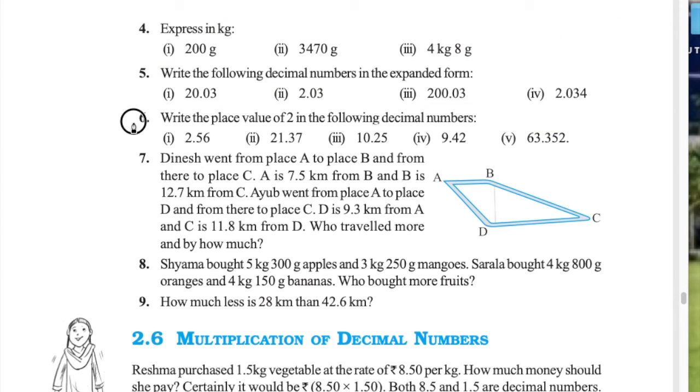Now we have question number 6. Write the place value of 2 in the following decimal numbers. What we have to write? Place value. Students, you need to understand the difference between place and place value. The place of 2 in this first part. What is the place? Place is ones.